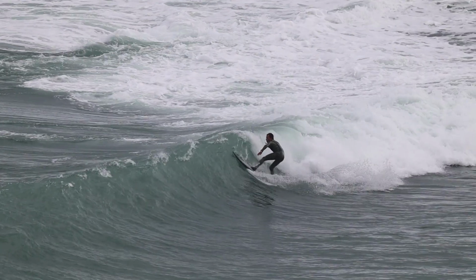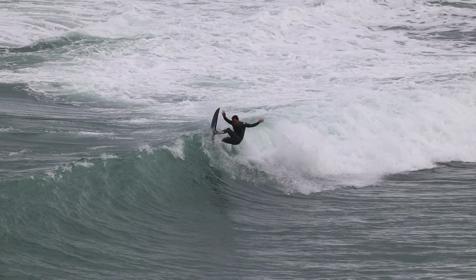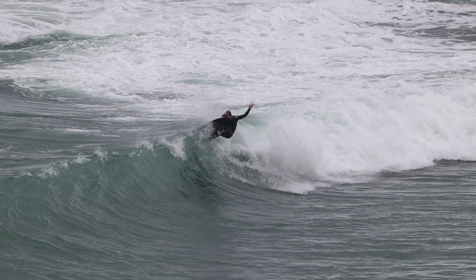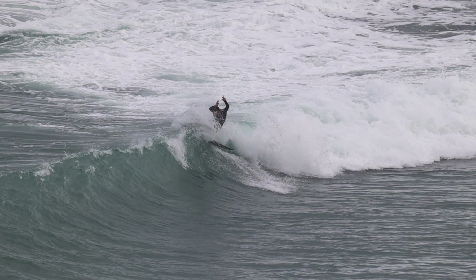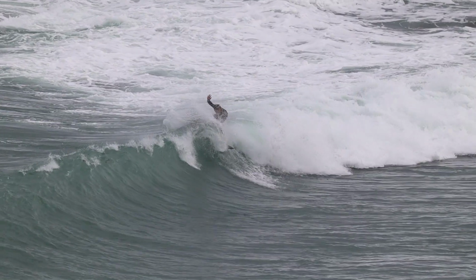So the second half of that maneuver, as you come out of your bottom turn and you get your board up onto the lip, you want to try and get your front foot above the lip. Now as you're pushing your board back down, you're looking and rotating back down to the beach, you want to explosively push out your back leg.